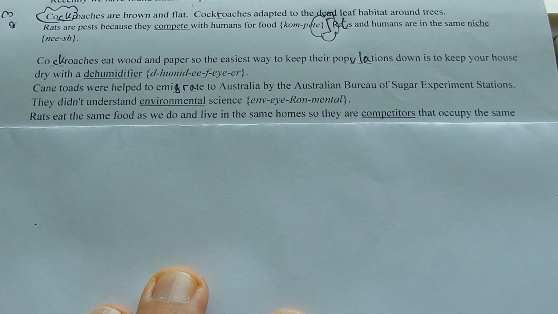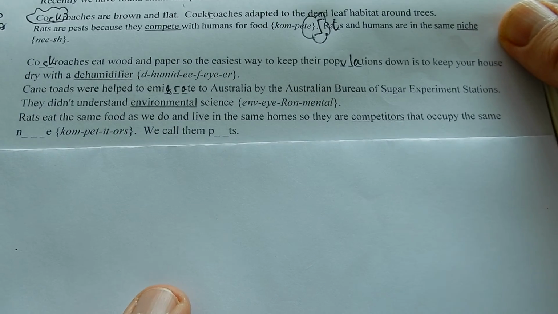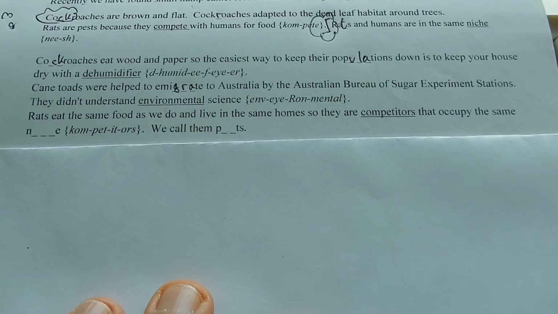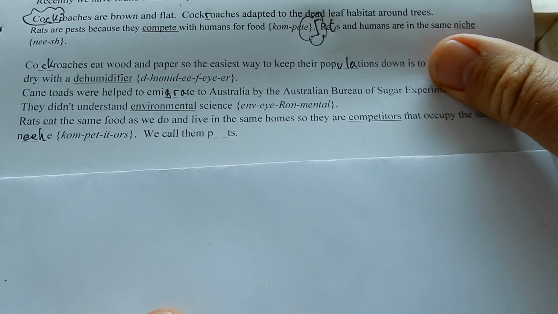Rats eat the same food as we do and live in the same homes, so they are competitors that occupy the same niche. We call them pests.